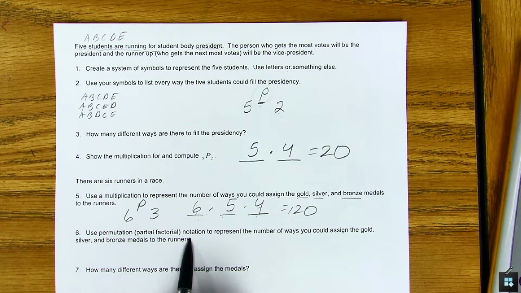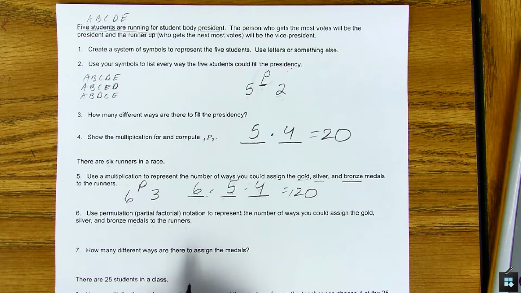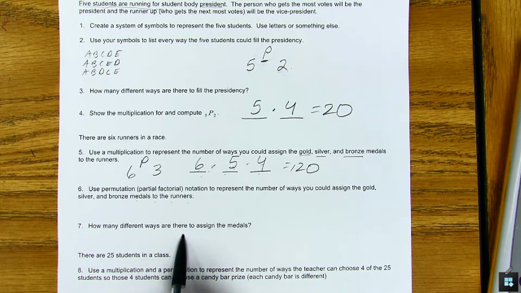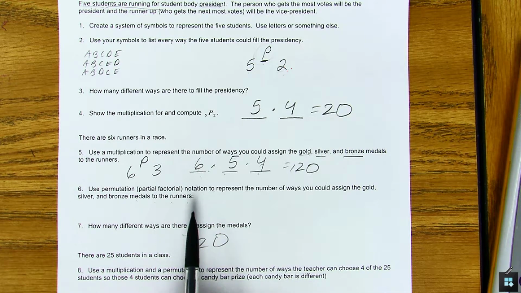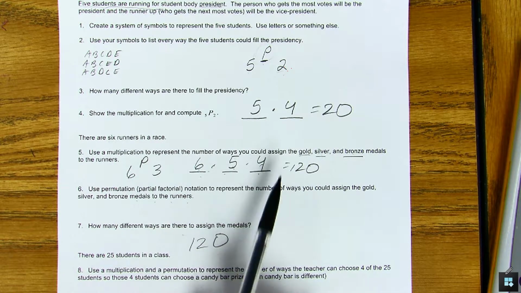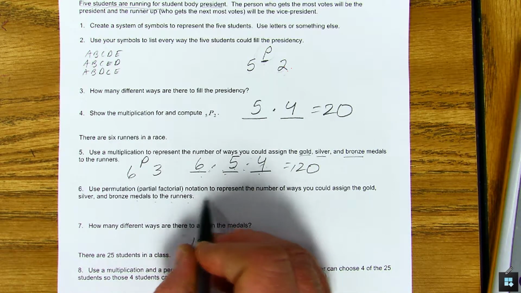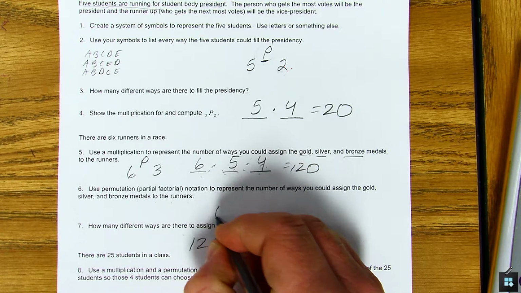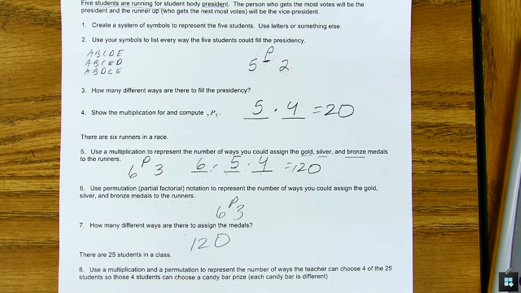Use permutation notation to represent the number of ways you could assign the gold, silver, and bronze medals to the runners. Okay. How many different ways are there to assign the medals? We just did it: 120. Oh, I guess that wasn't really a question. The earlier question said use multiplication to represent the number of ways, and that'd just be 6 times 5 times 4. The permutation notation would have been 6P3. I guess I answered all 3 of these questions in one line. Sorry. Hope you guys don't hate me.